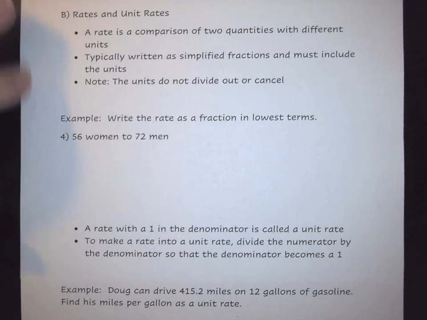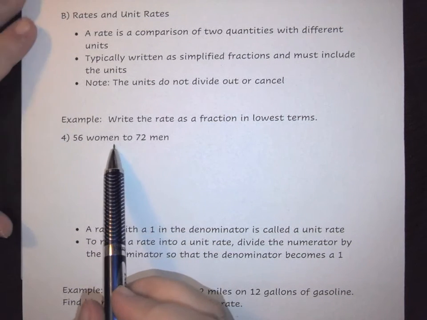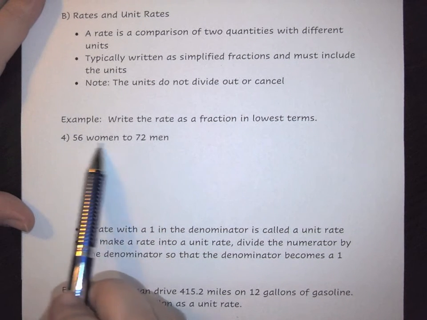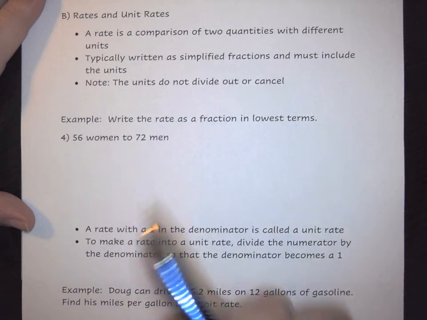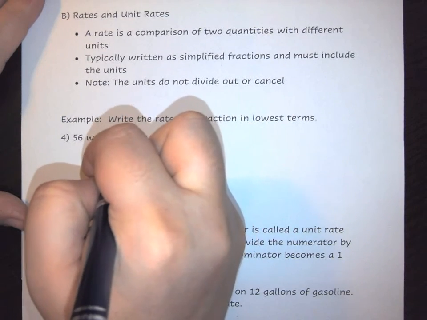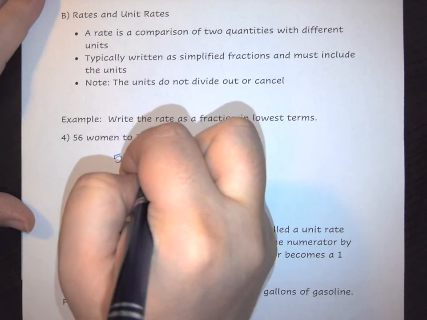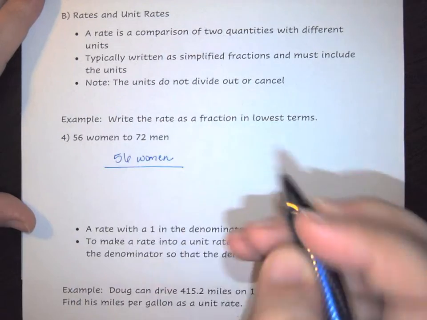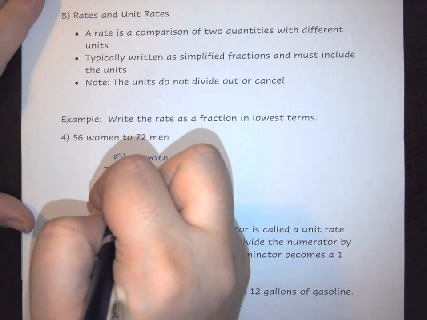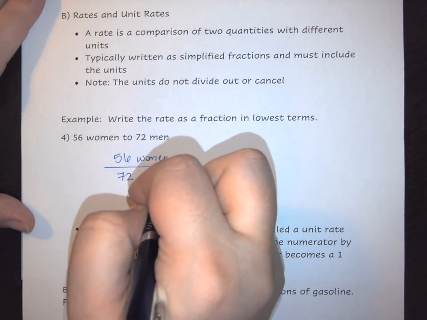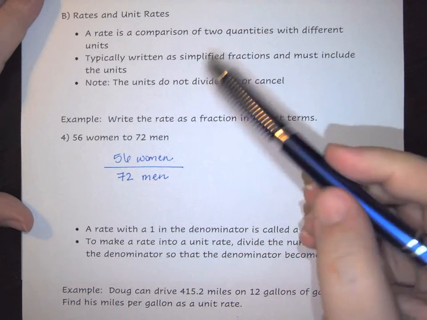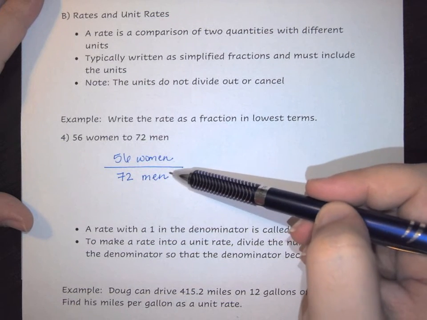So for example, if we have 56 women to 72 men, the first part is your numerator. So this would end up being 56 women. And then 72 men would be your denominator. Now if you look at those units, women and men, those are not going to cancel out.